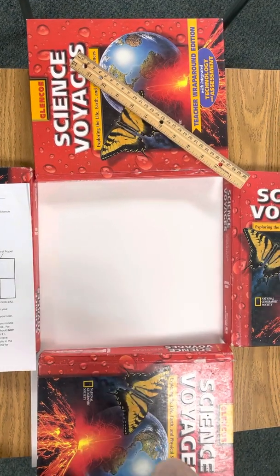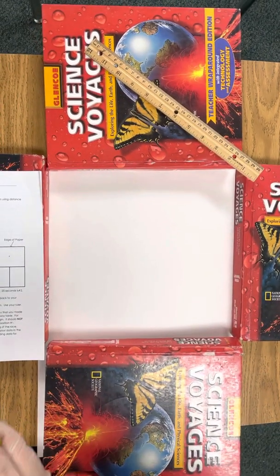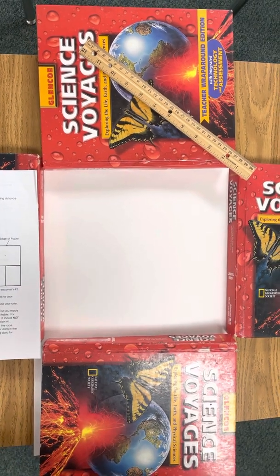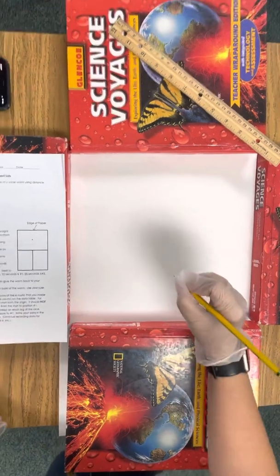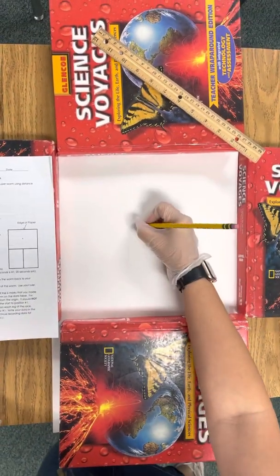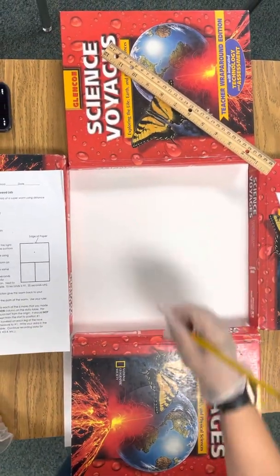So for each group, you should have 2 people. You need 1 person to be the timer person, and you can use your cell phones for this. And you need 1 person to be like the tracker person who's gonna write on the arena.